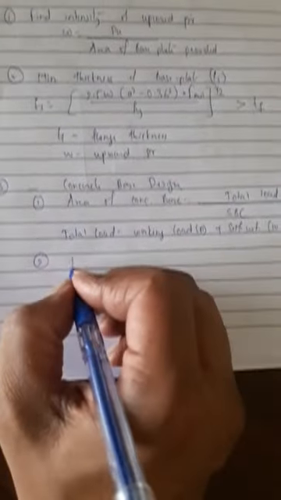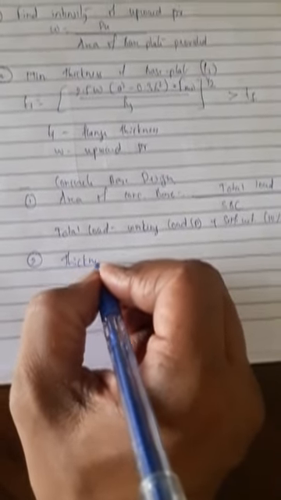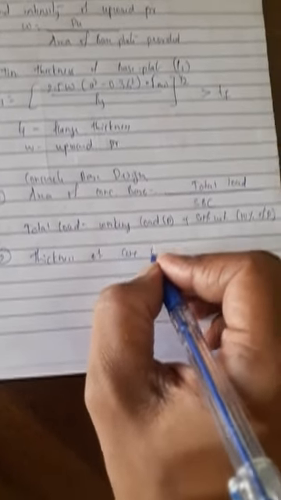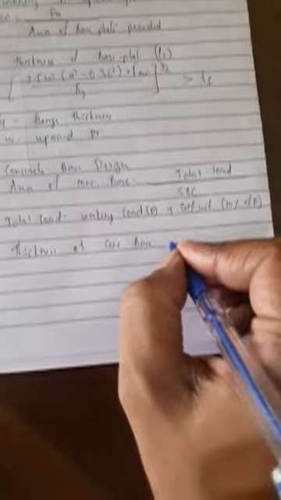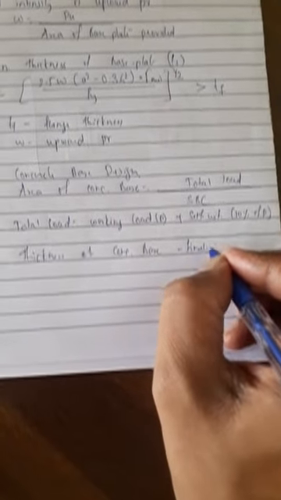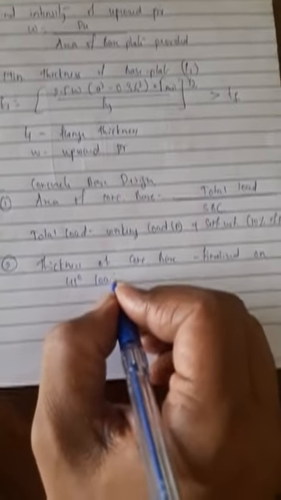Next, the thickness of concrete base is finalized on 45 degrees load dispersion.